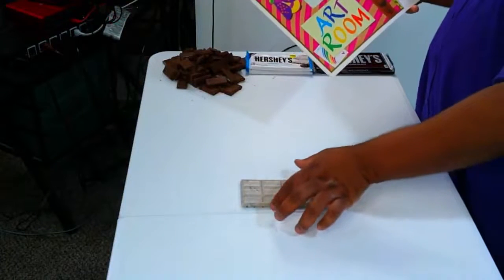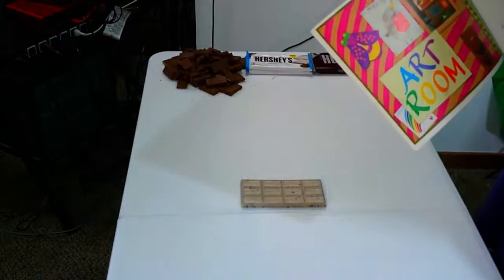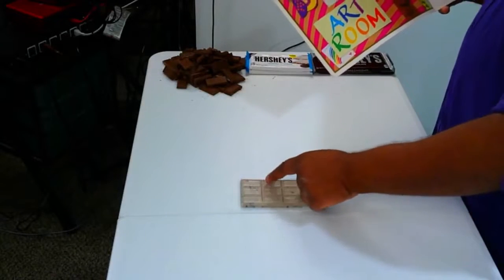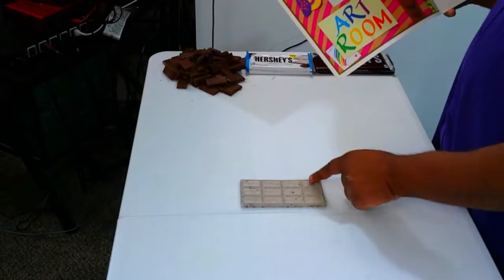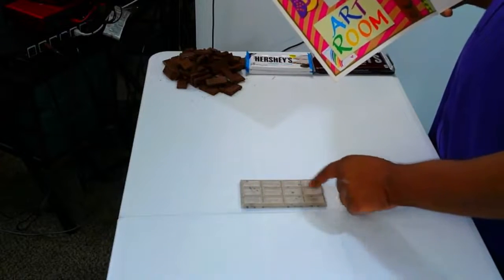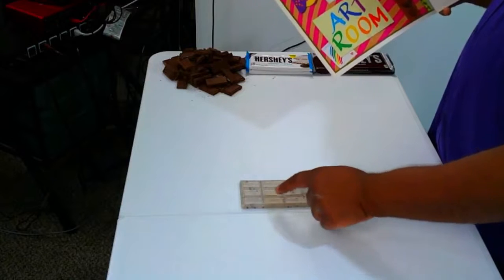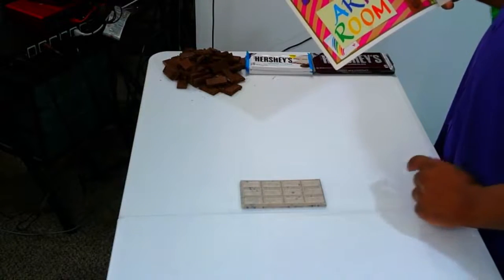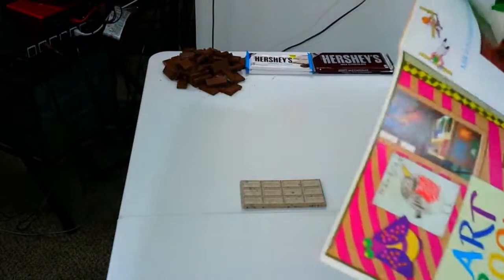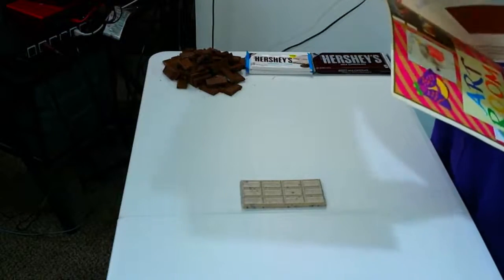And what I put out here is my favorite Hershey's. It's called Cookies and Cream. 1, 2, 3, 4, 5, 6, 7, 8, 9, 10, 11, 12. You did it, but there's an easier way, and it's called multiplication.